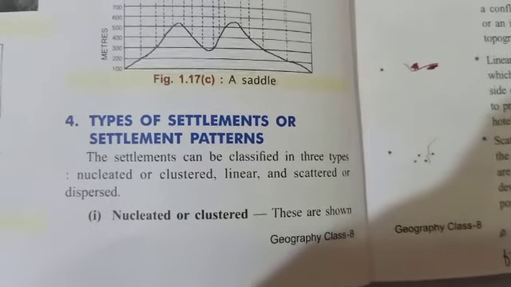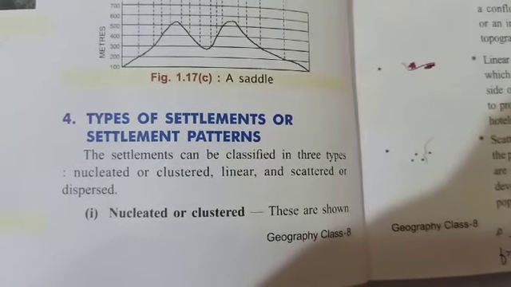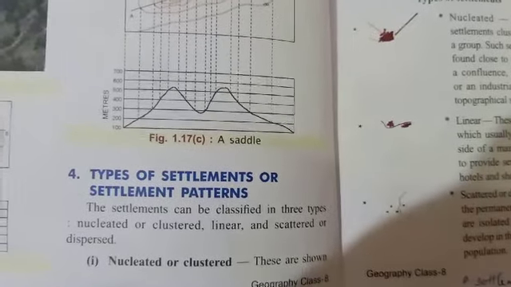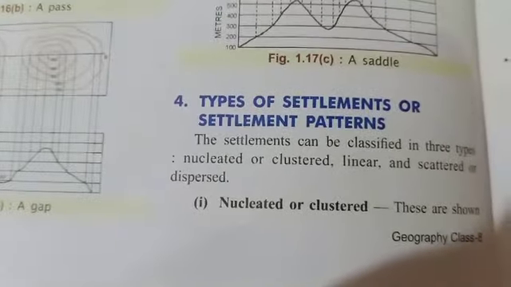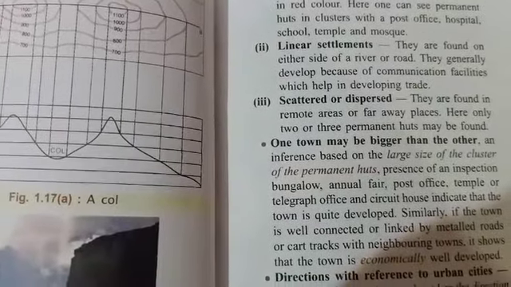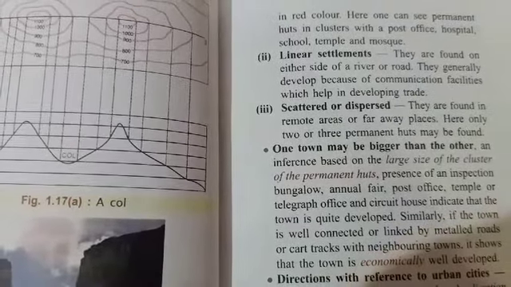Permanent settlements are of different types. On the basis of their pattern, they are divided into three major groups. The first one is nucleated settlement, the second is linear settlement, and the third is scattered or dispersed settlement.